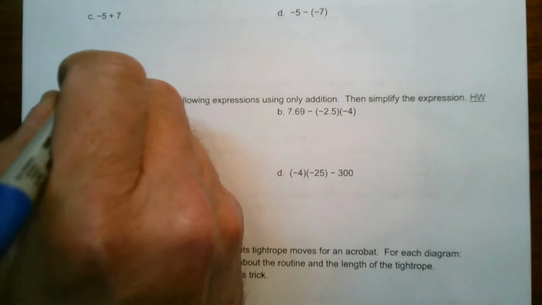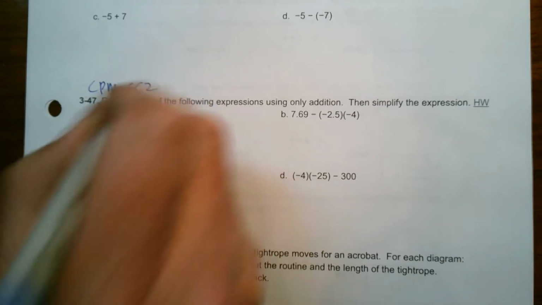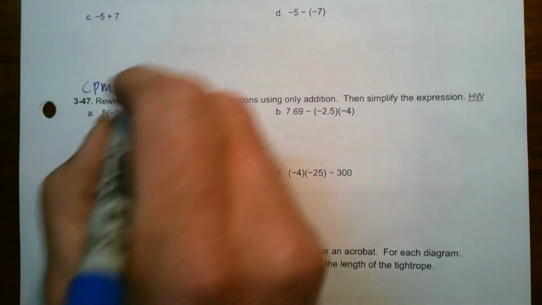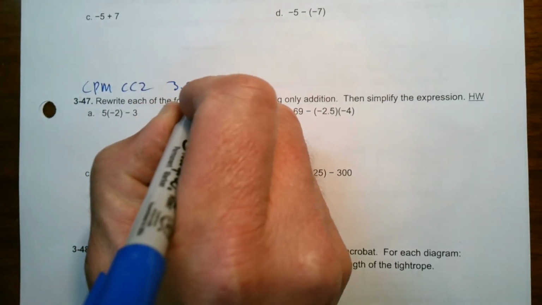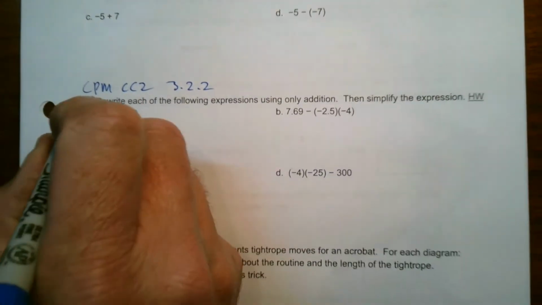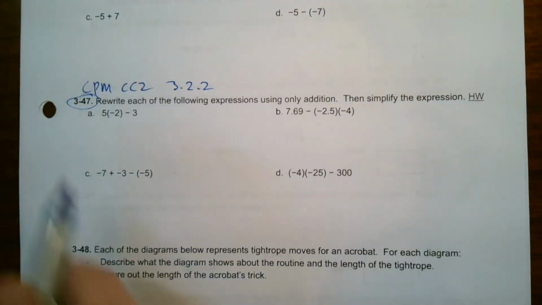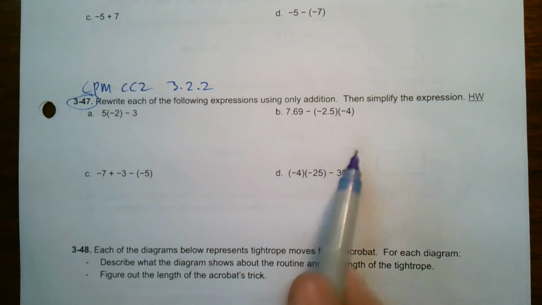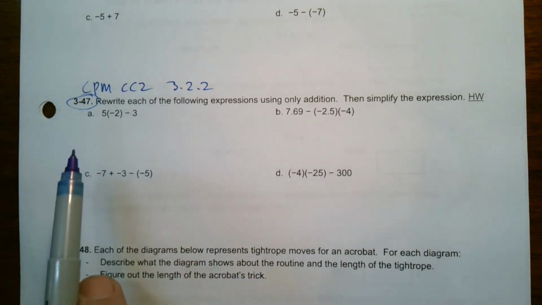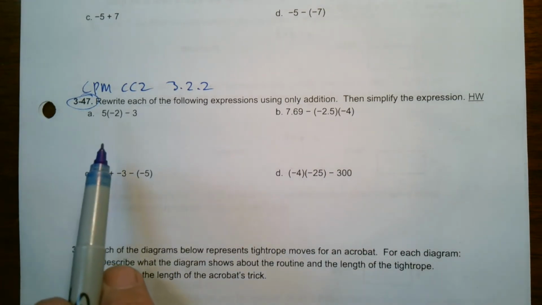We are looking at CPM. This is course 2, and this is section 3.2.2. And we're looking specifically at 3-47, and it's about taking number expressions, using order of operations, and then simplifying them.